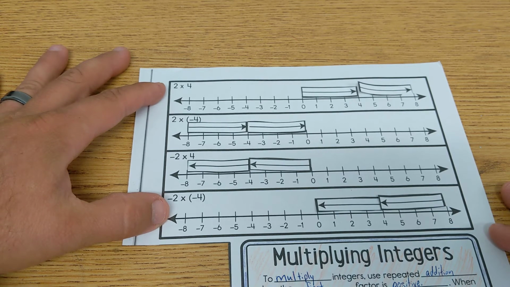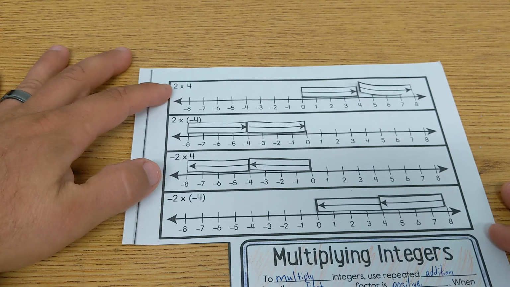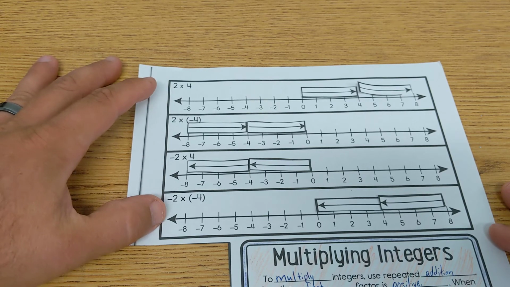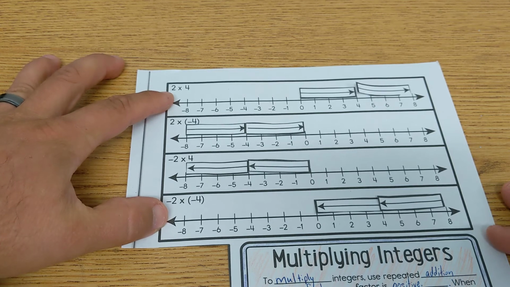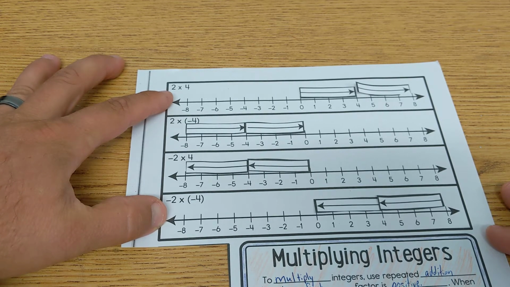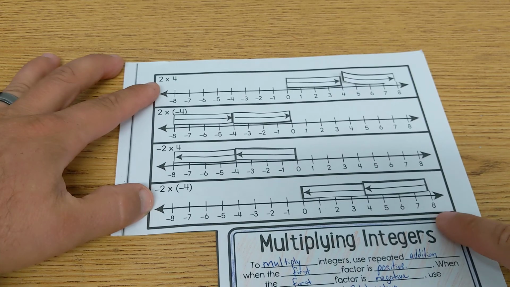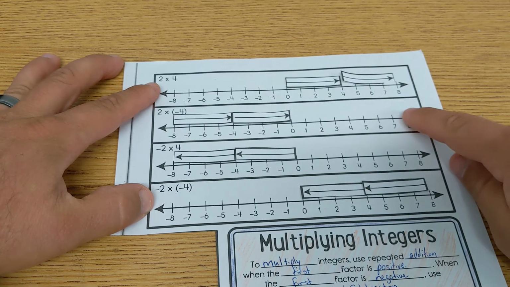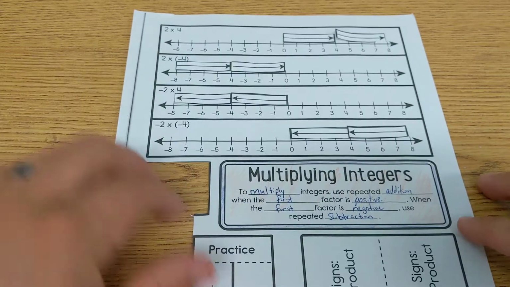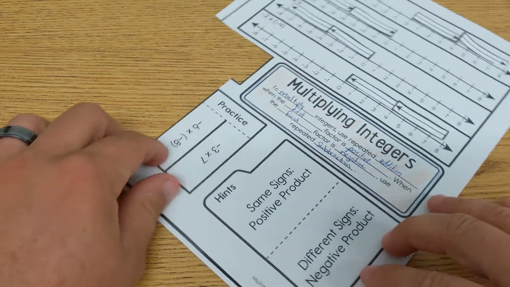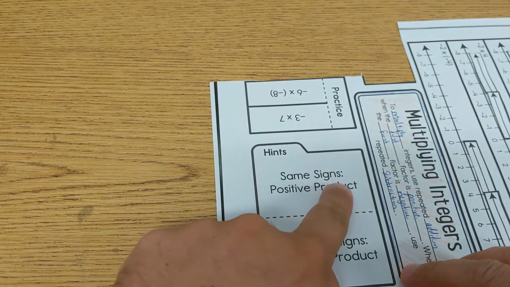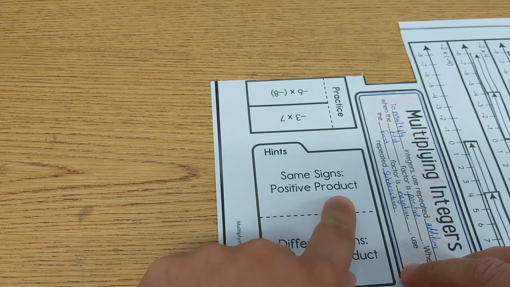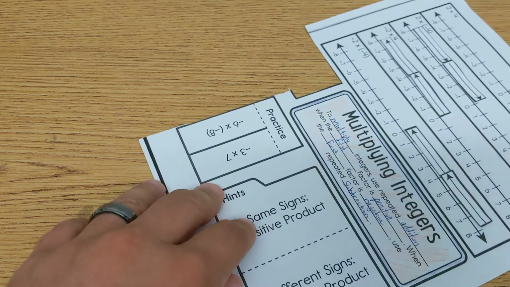So we can say that these have the same sign, and these have the same sign. Okay? So if they have the same sign, our answer is always going to be what? I have an 8 and an 8. Same signs, positive product. Okay? So anytime they have the same sign, your answer will always be positive.